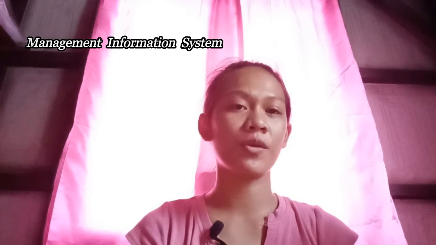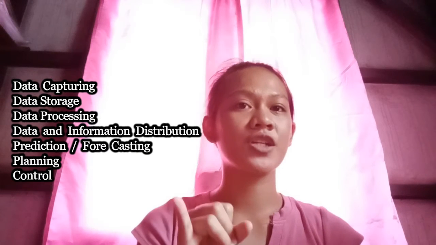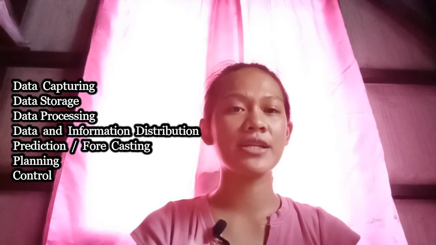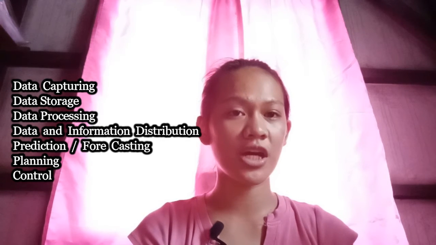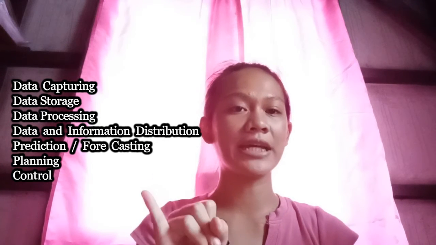So the second one that we are going to discuss is the management information system. A management information system is an integrated system that helps the management with relevant information to run the business effectively and efficiently. So the aim is to turn raw data into useful information that helps in managerial decision making. That being said, the functions of management information systems are data capturing, data storage, data processing, data and information distribution, prediction or forecasting, planning, and control.